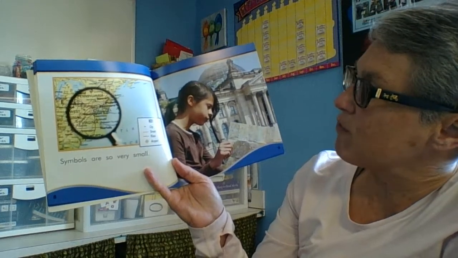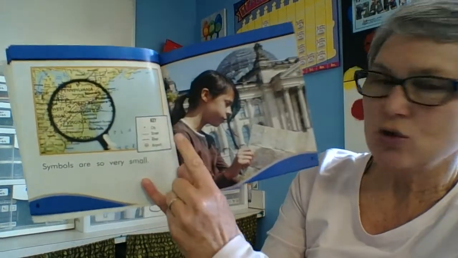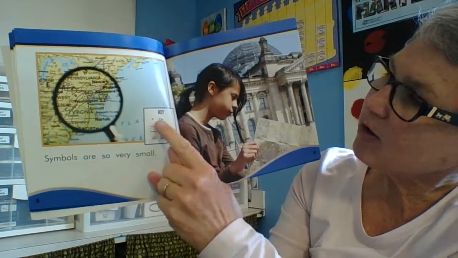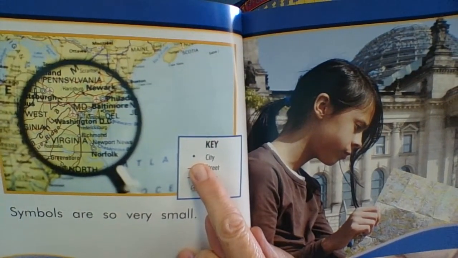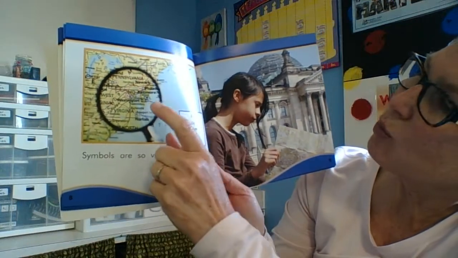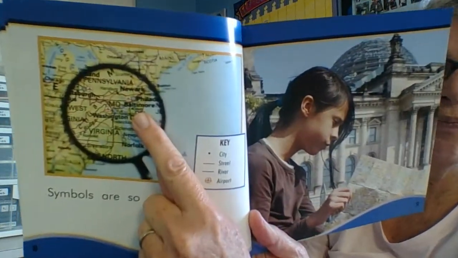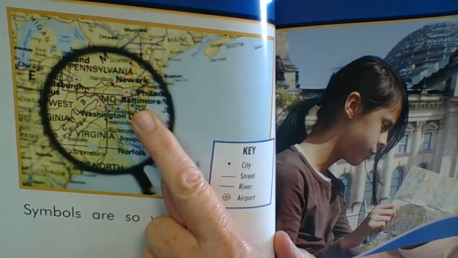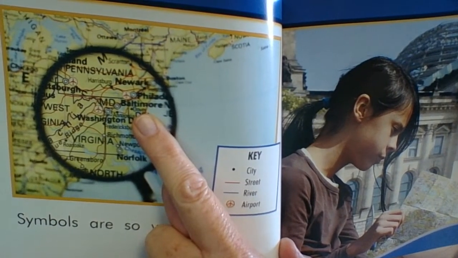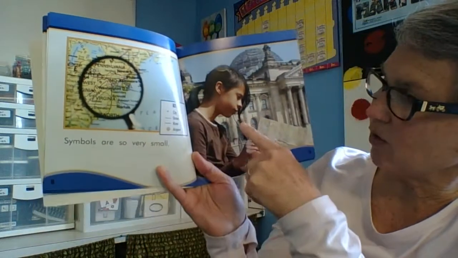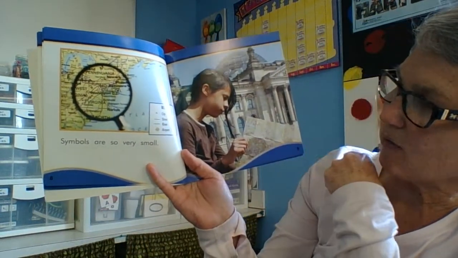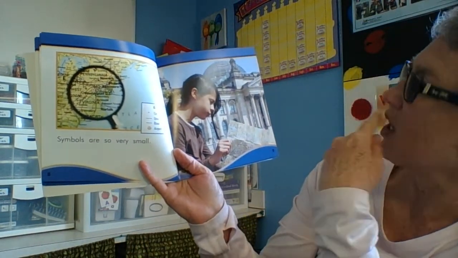Symbols are so very small. So here, looking at this key, just a little black dot represents a city. So I have to find the little black dots on the map, and using a useful scientific tool like a magnifying glass can help me find those dots. She's looking very hard on her map to try and find those cities.